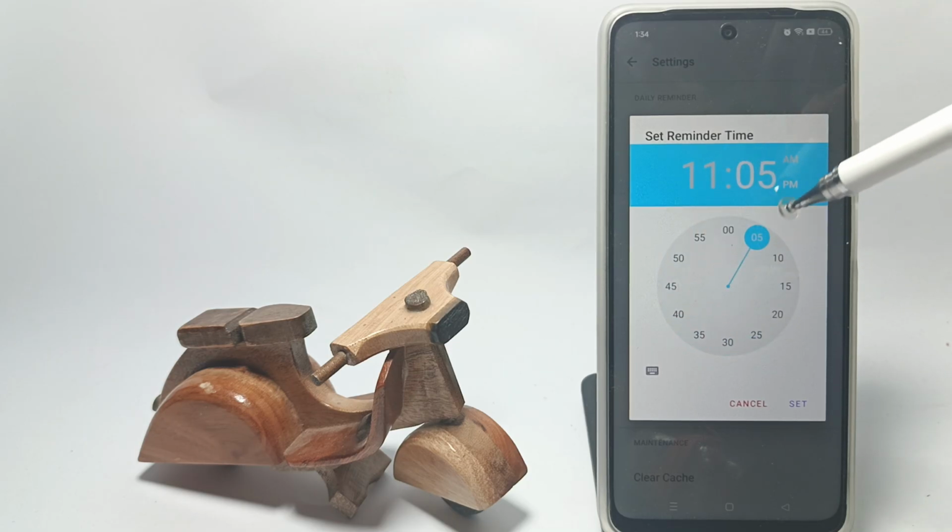So that's it, tutorial how to set daily reminder time on Habitica application.